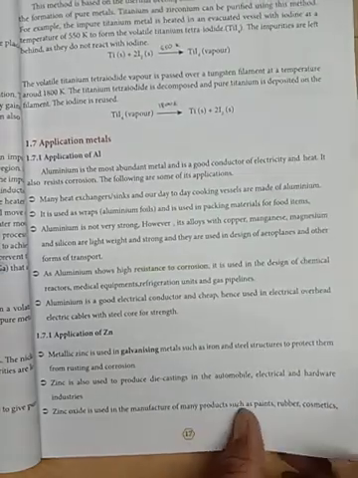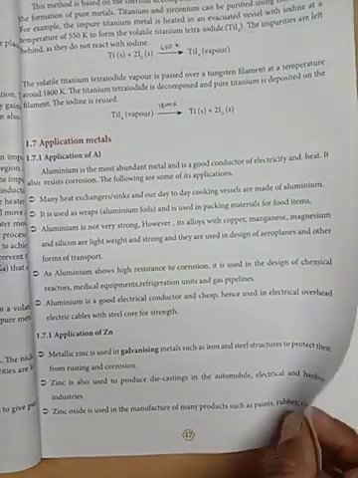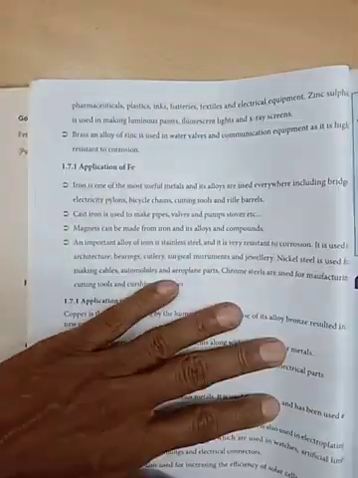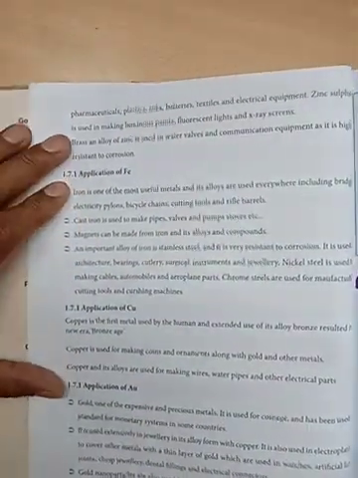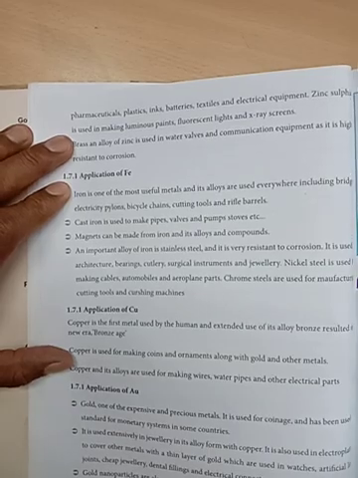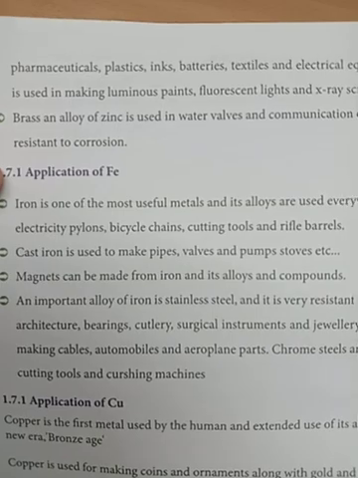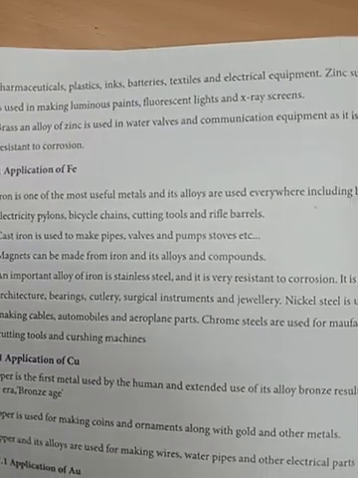Zinc oxide is used in manufacture of many products such as paints, rubber, etc. Let us see here. In pharmaceuticals, plastics, inks, pharmaceuticals means in medicines. We have zinc tablets nowadays, no? They say for corona it is good, they say.